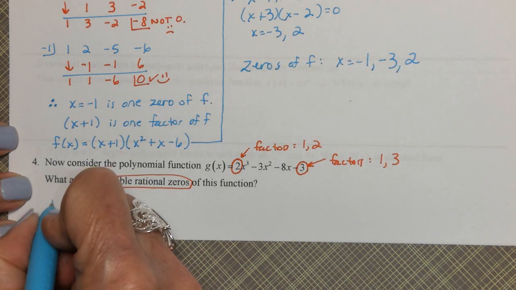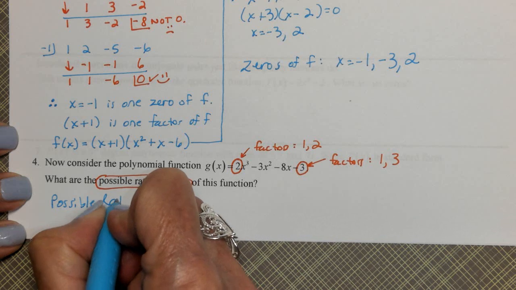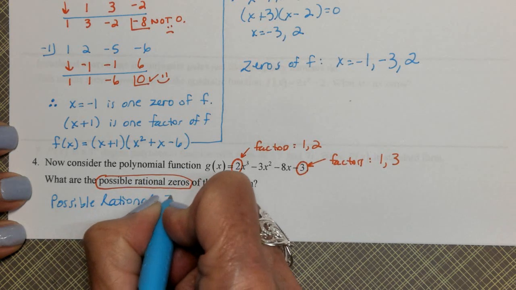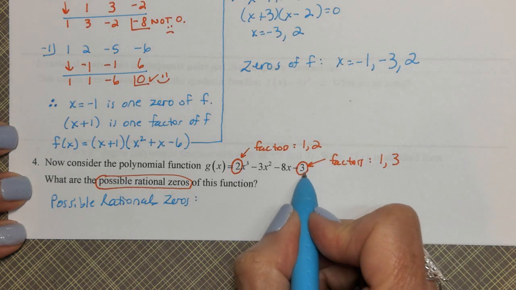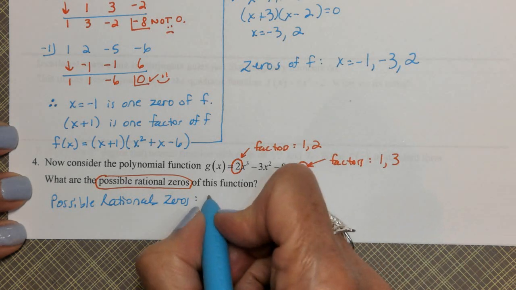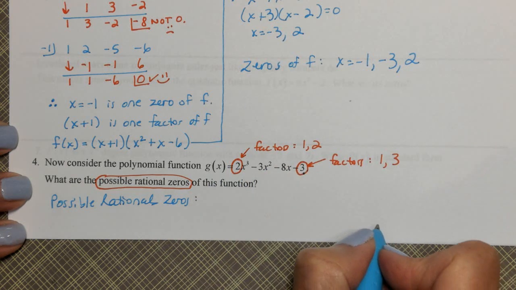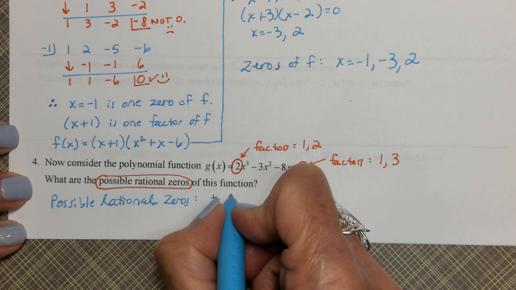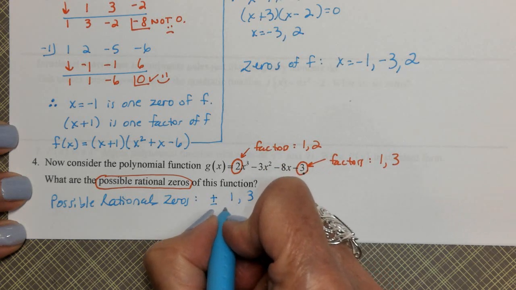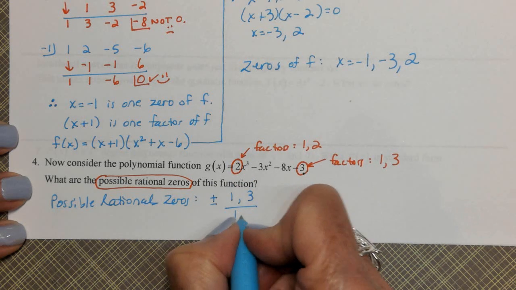So the possible rational zeros are factors of the last number, the constant, divided by factors of the lead coefficient. So plus and minus, factors of the constant over factors of the lead coefficient.